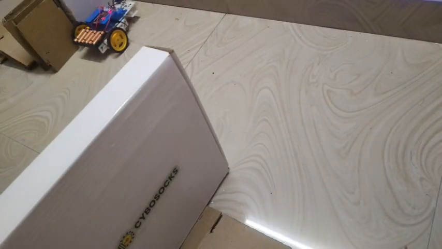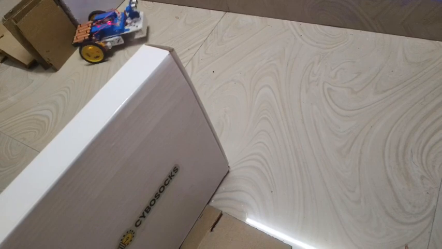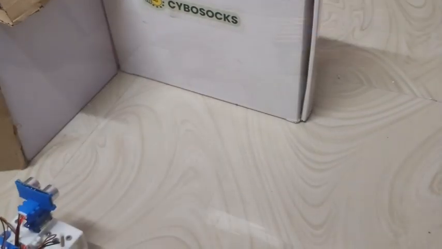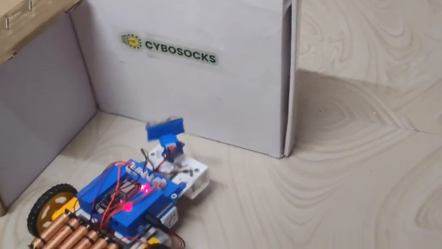Now if you see, it will detect the obstacles in front of it and then scan right and left and decide the longest distance to proceed further.